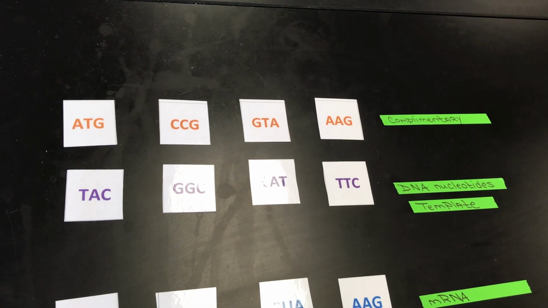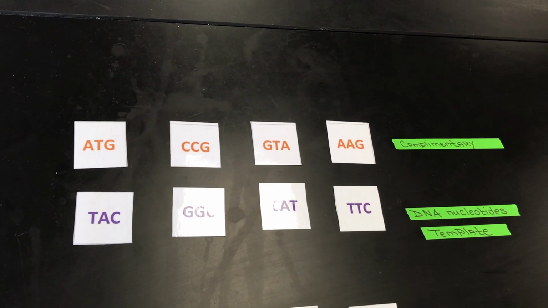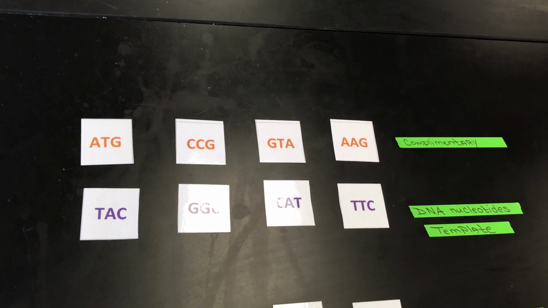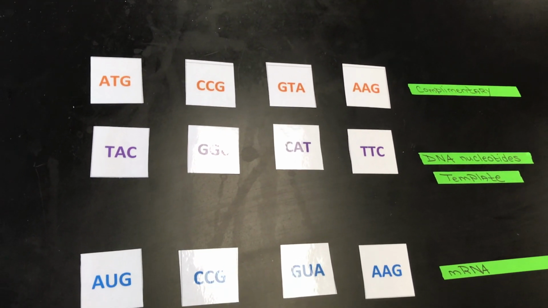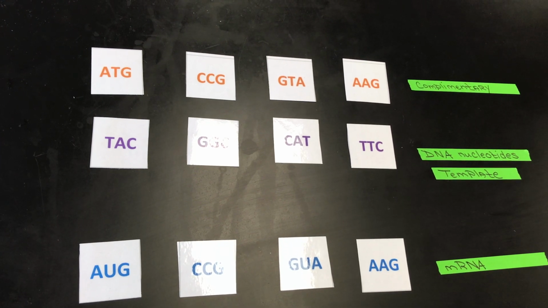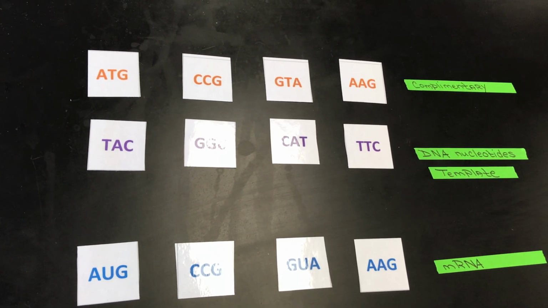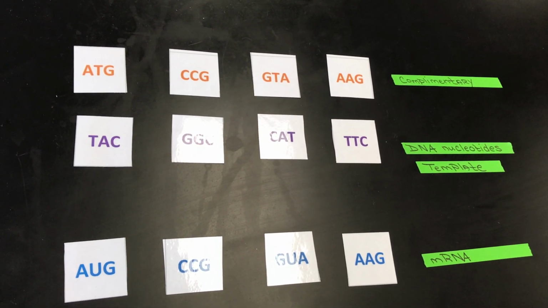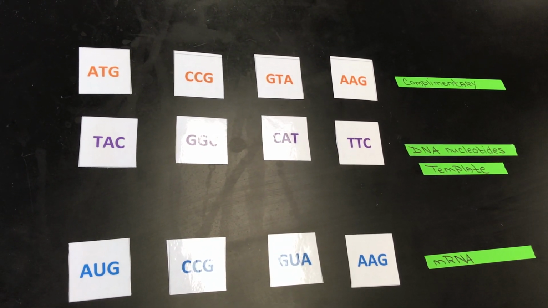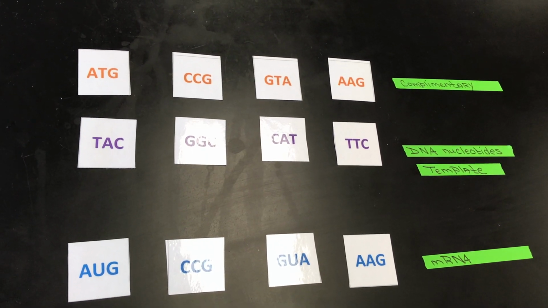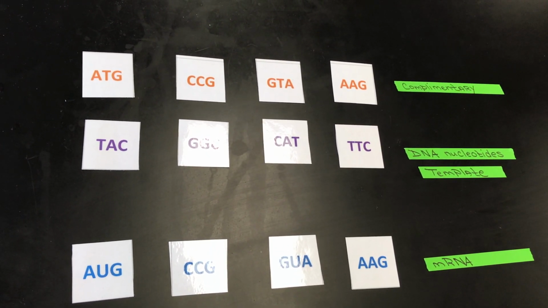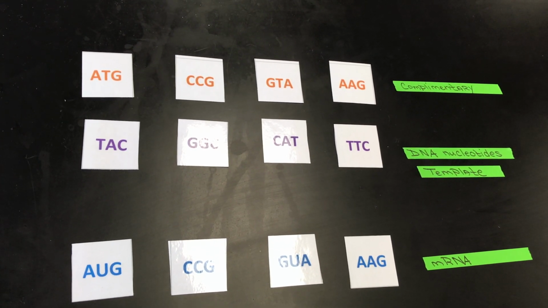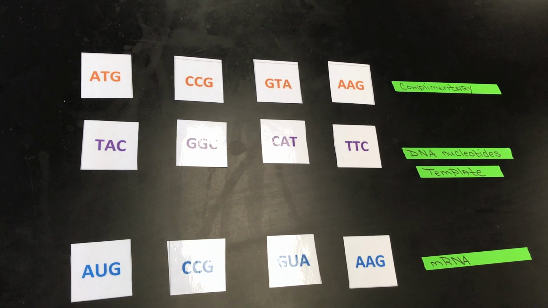Now we're going to use just the template strand to undergo transcription and produce our messenger RNA. Remember, DNA to RNA. A goes to U, T goes to A, C goes to G, and G goes to C. So our first 3 nucleotides in our DNA template are TAC. That will code for AUG in our messenger RNA.